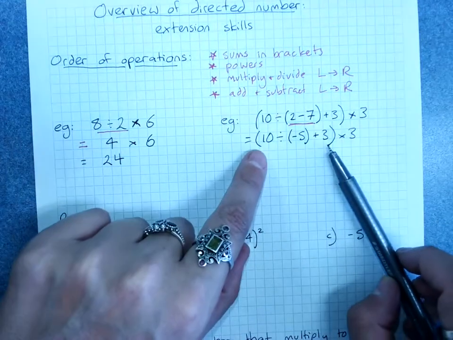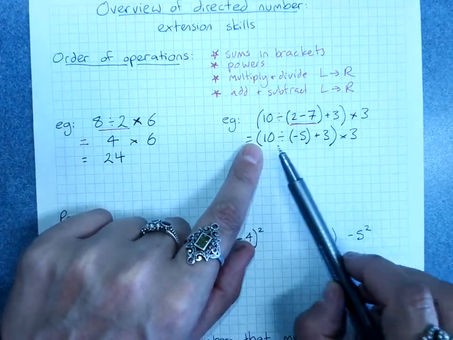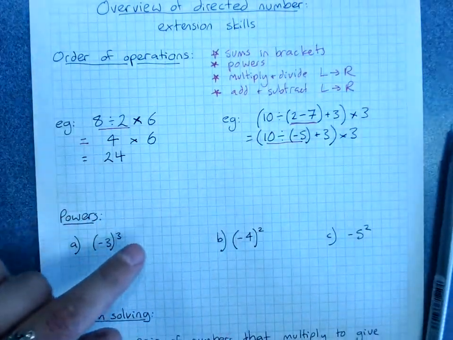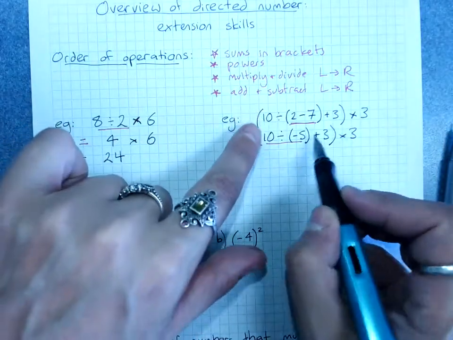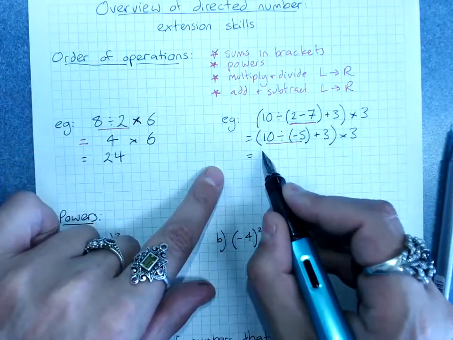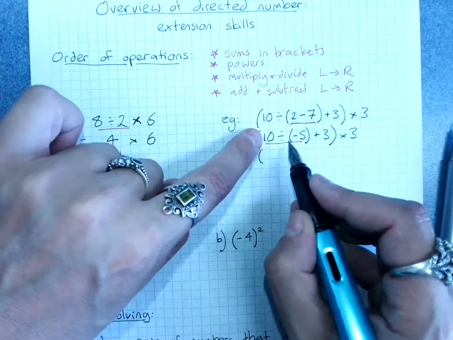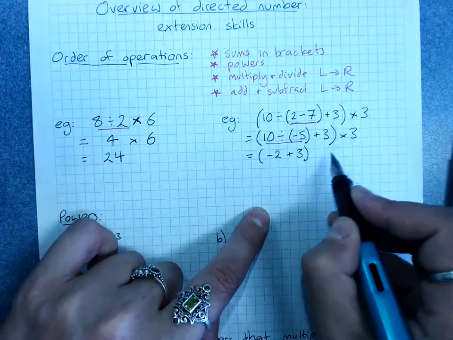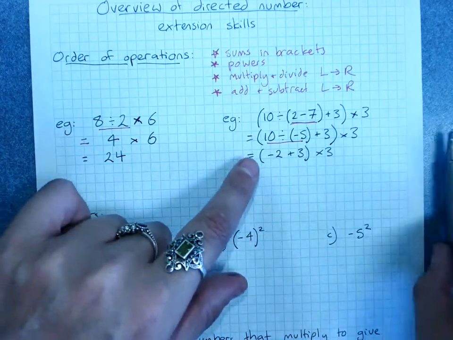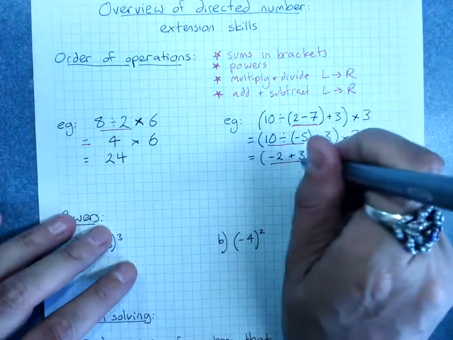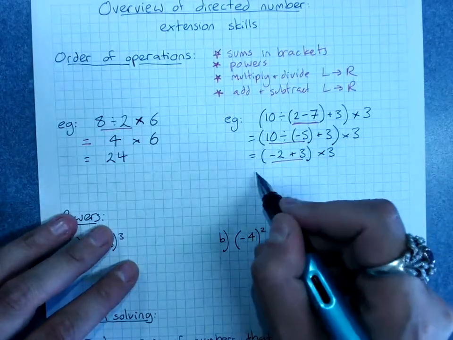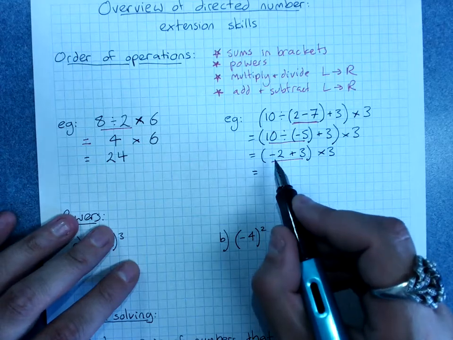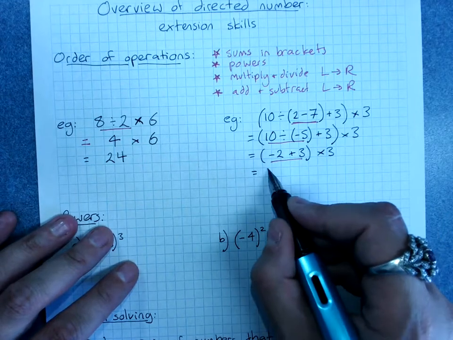Now I do the sums in brackets, but there's still order of operations to happen in the brackets. I have to do the division first. Again, I keep these brackets because there's still a sum left to go, equals 10 divided by 5 is negative 2, bring down the plus 3, close the bracket, times 3. I've still got a sum in brackets, so I'm going to do that. Now, because I'm about to finish off what's in the brackets, I don't need the brackets here. Negative 2 plus 3 is 1.